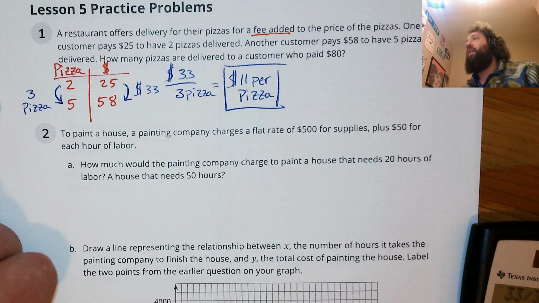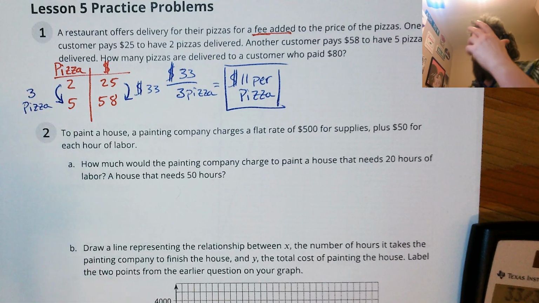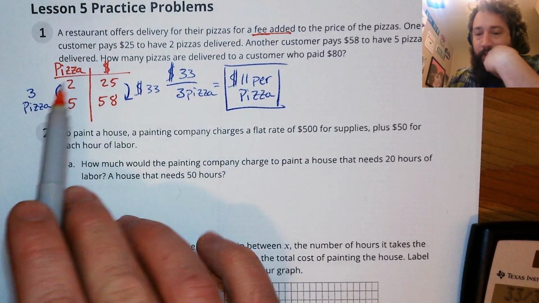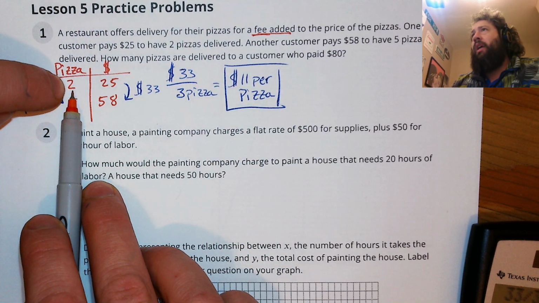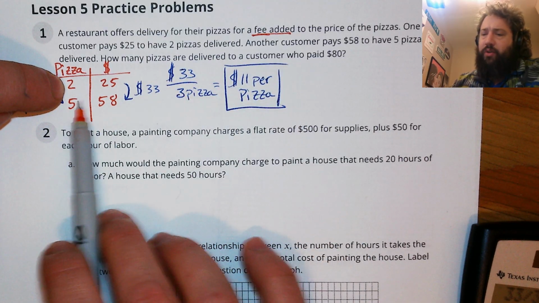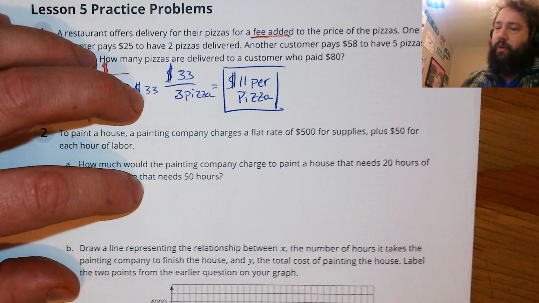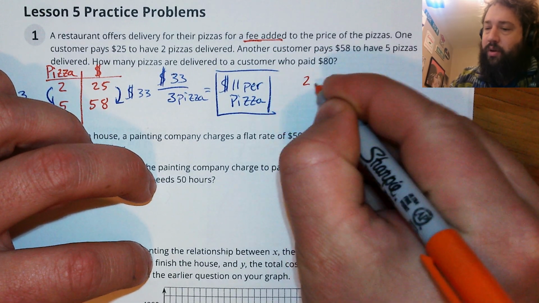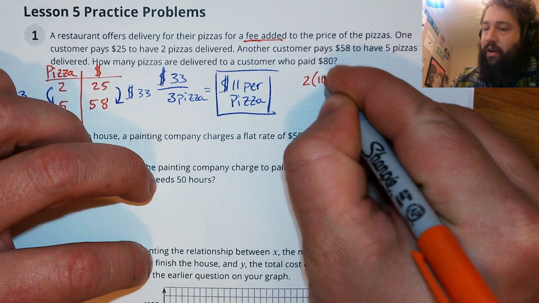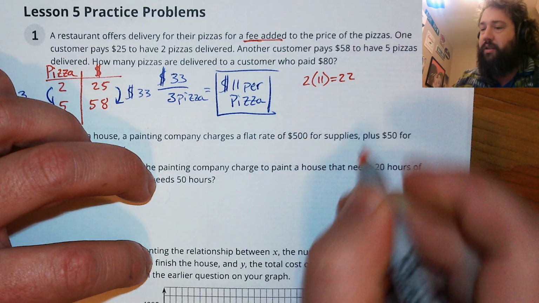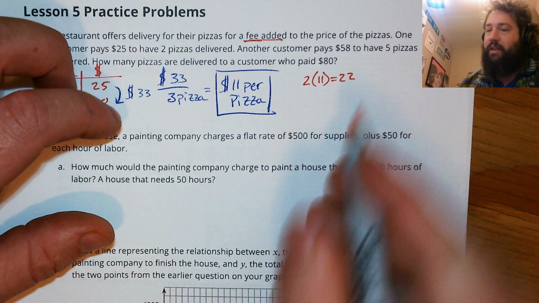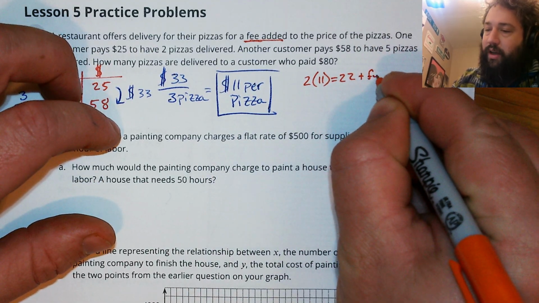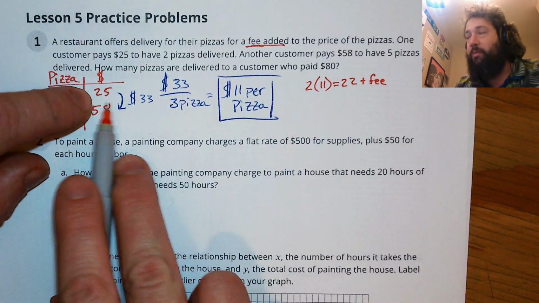Now we're tasked, how do we find the fee? So we have to imagine that we ordered 2 pizzas. If I ordered 2 pizzas, that should be 2 times 11. So I take 2 times my 11, and that's only 22 bucks. What's missing is the fee. So I need to say plus my fee. Well, you can see your fee is going to be 3 bucks.